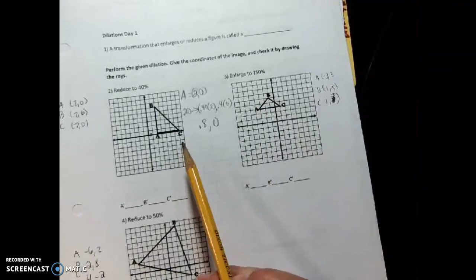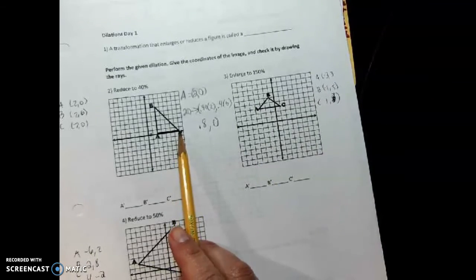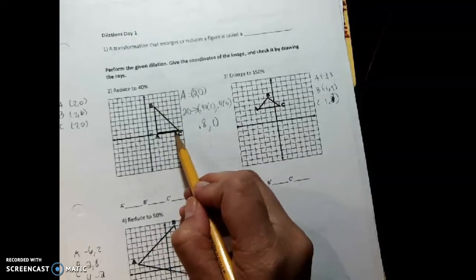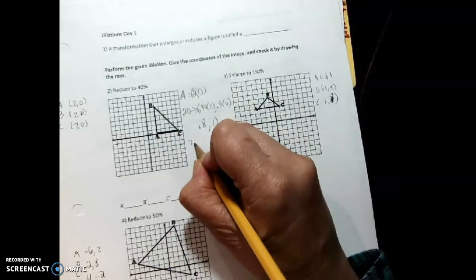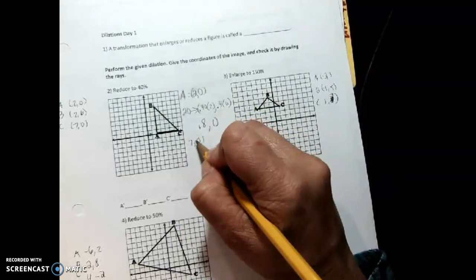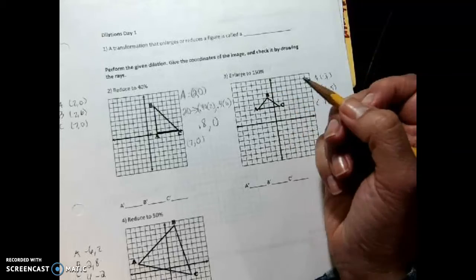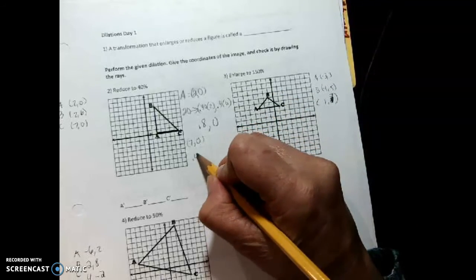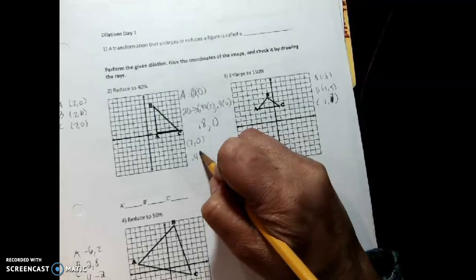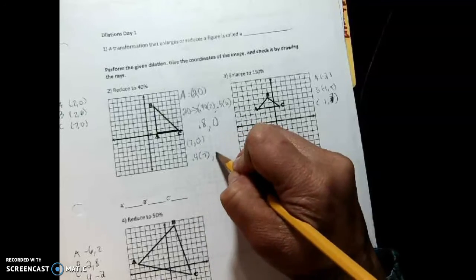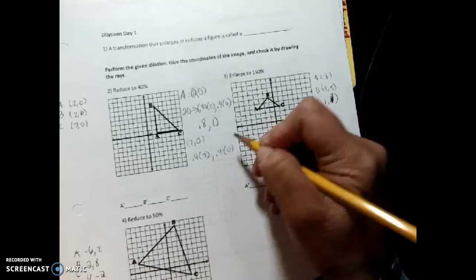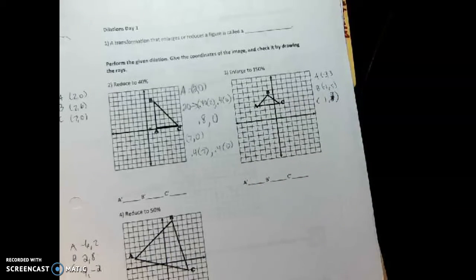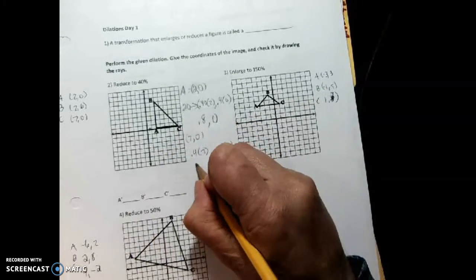Then this one is 1, 2, 3, 4, 5, 6, 7, 7, 0. And I would multiply 0.4 times 7 and 0.4 times 0. So 0.4 times 7 is 2.8.